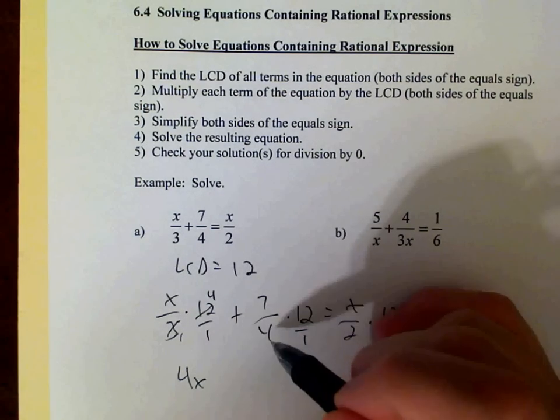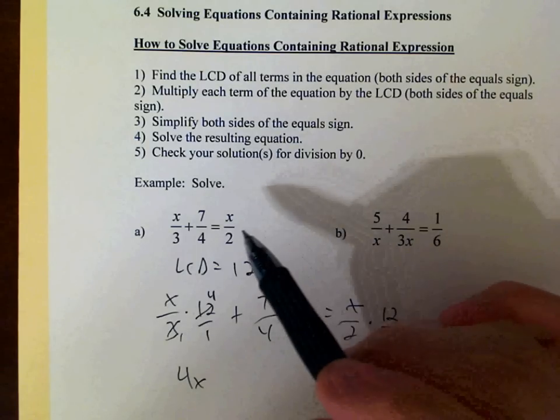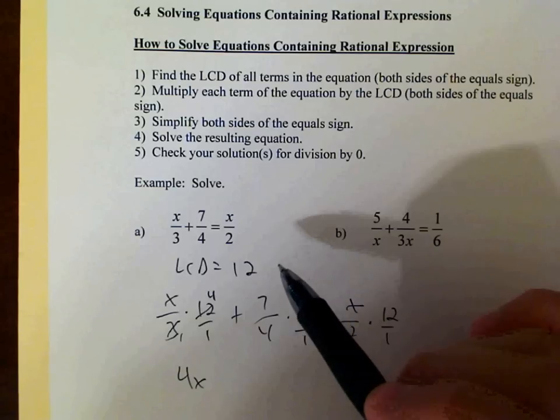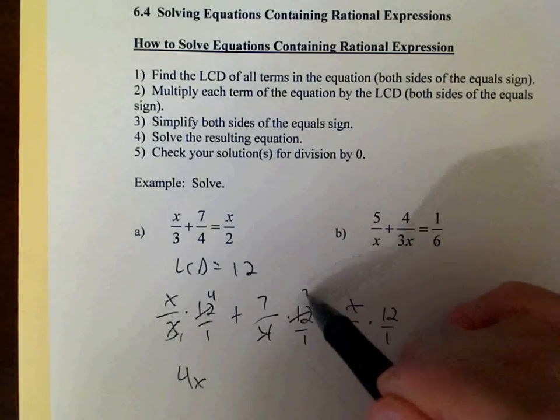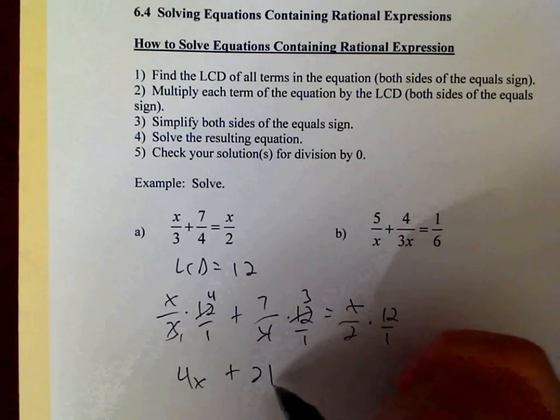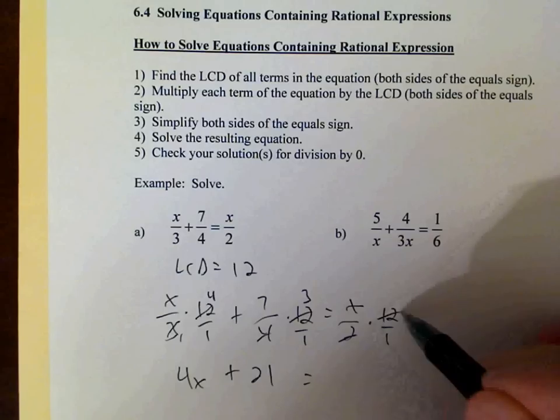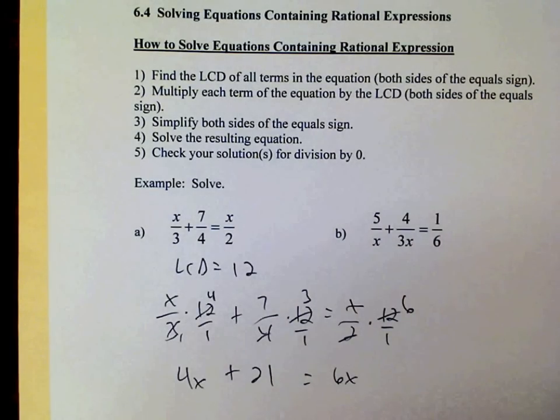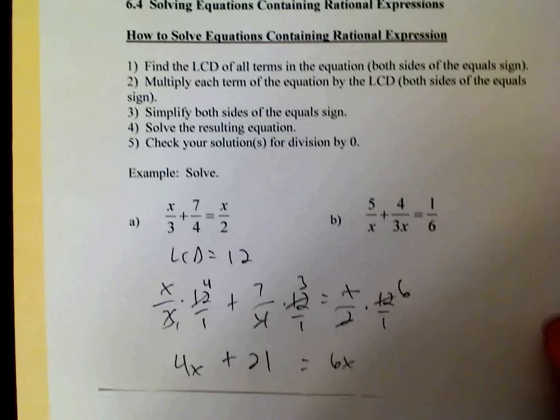So in that case, we know that the 4 and the 2 are both going into 12 because that's what the LCD is. It's what all these would divide into, or cancel into. That's another way to think of it. So this 4 cancels into 12 3 times, and it leaves the plus 21 equals. The 2 cancels into the 12 6 times, and it leaves 6x. And now we have just a regular old linear equation that you better know how to solve. And so let's continue on.